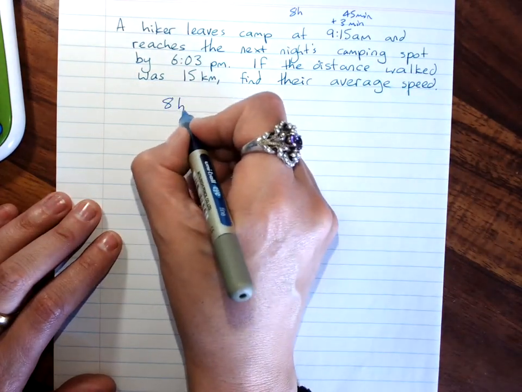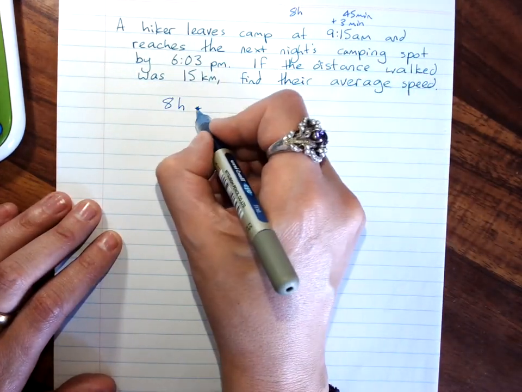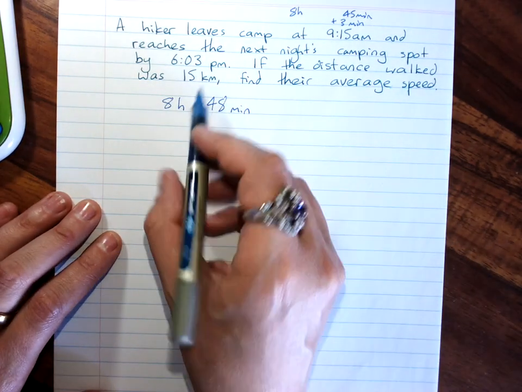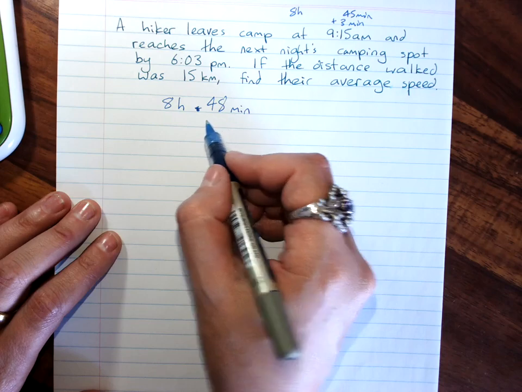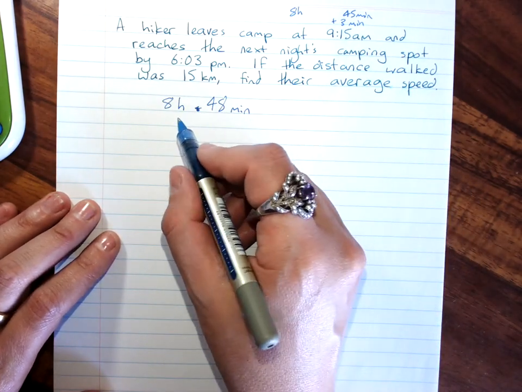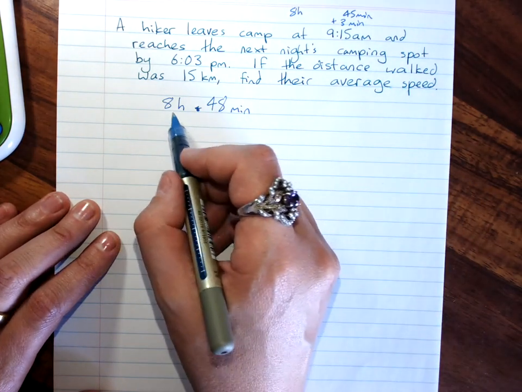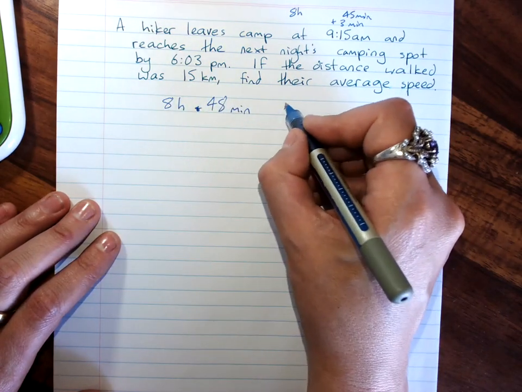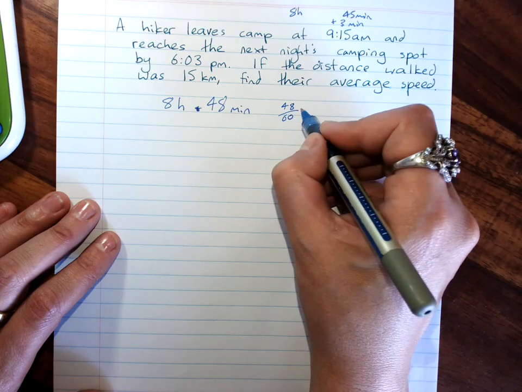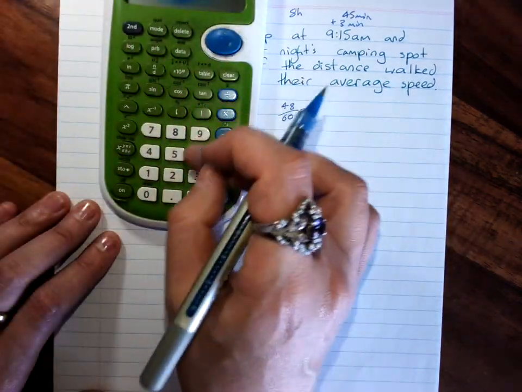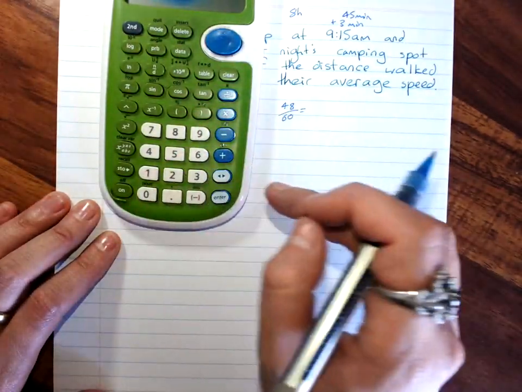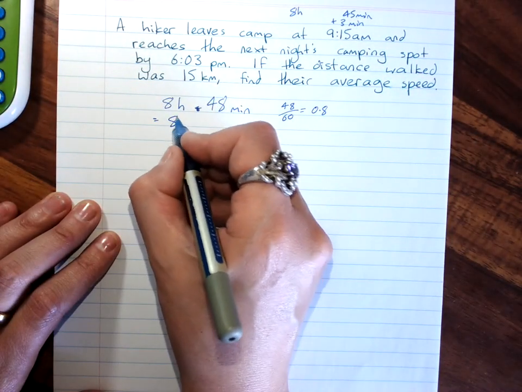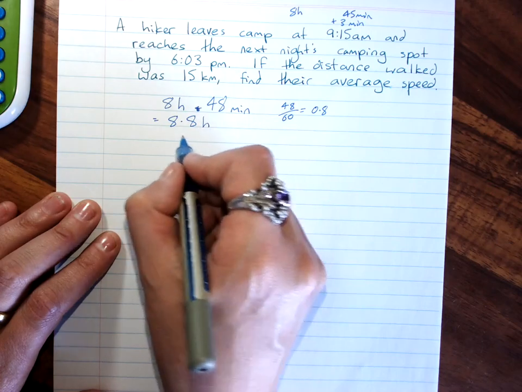So I have 8 hours, 48 minutes. Now that's hours and minutes. We are going to need that in decimal hours. 8 hours, but this decimal part will be calculated by doing 48 divided by 60. 0.8, so that is 8.8 hours.